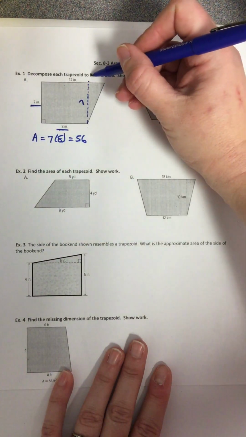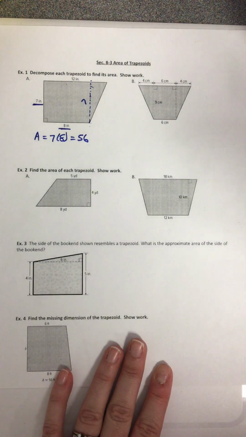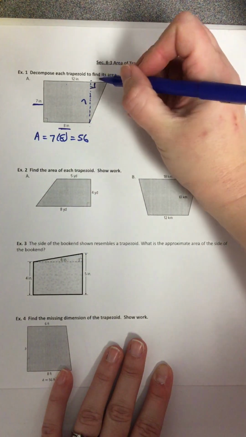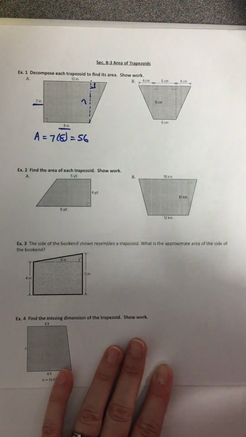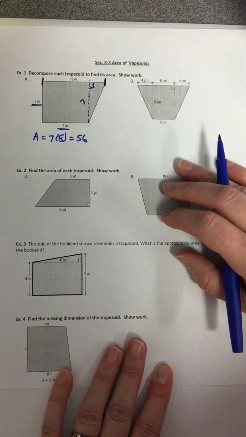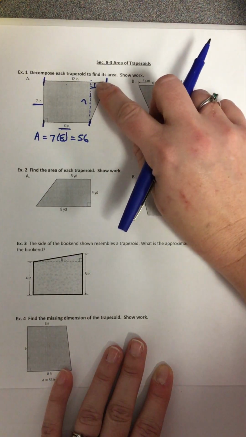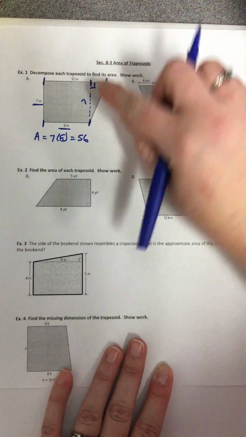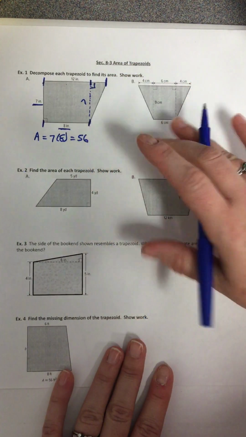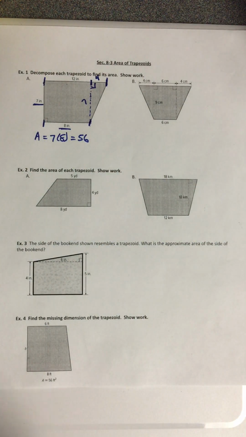Now, to get the base, I need to know what this right here is. The base is what runs perpendicular to the height. So right here, that forms a right angle. I need to know what this measurement is. They don't tell me what that measurement is, but I know from here to here is 12. I also know from here to here is 8. So whatever's left over here, if I take this plus 8, needs to equal 12. So what plus 8 equals 12? Well, it's 4. So that tells me the base length of that triangle would be 4.